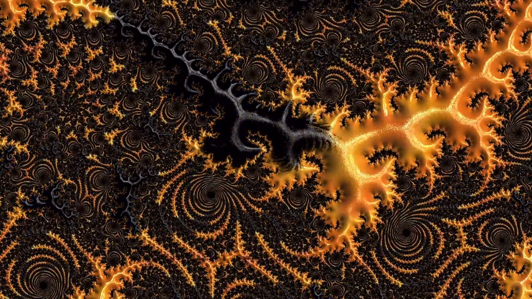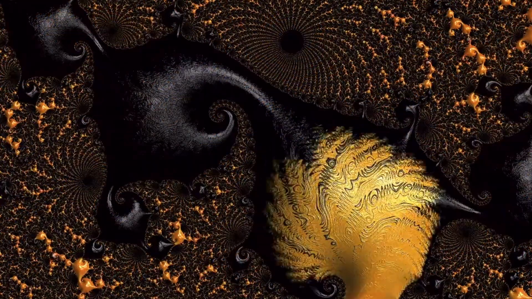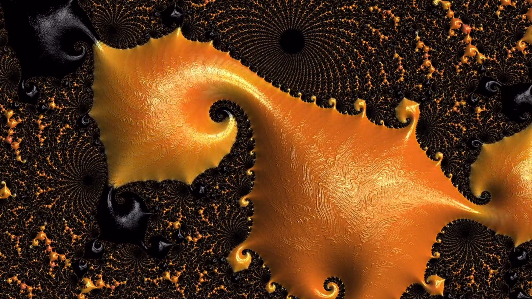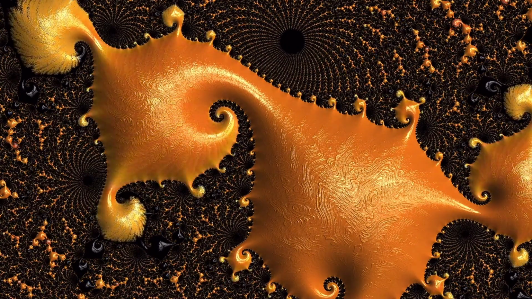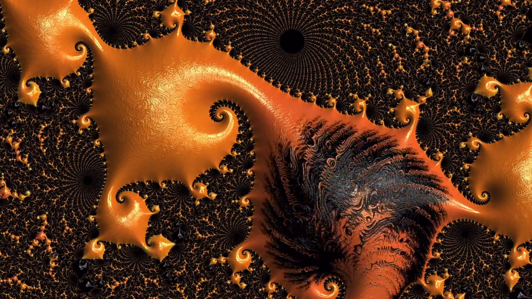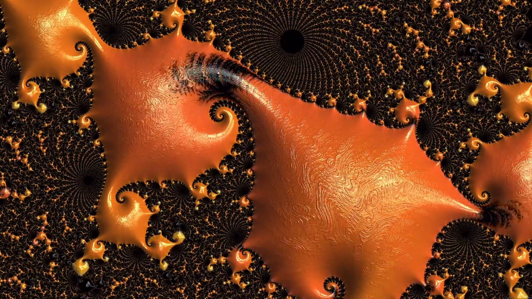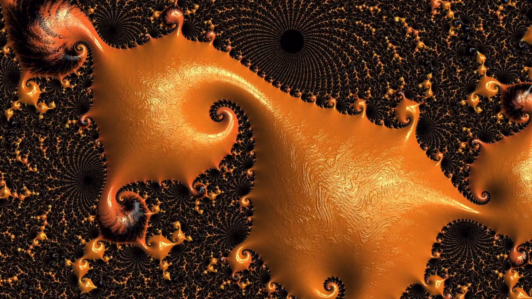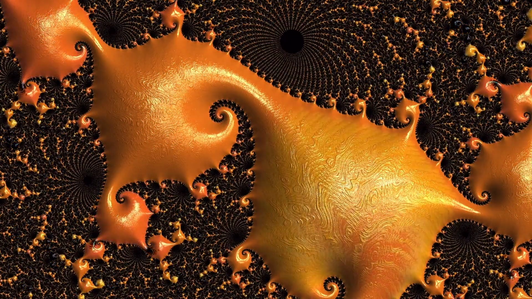Chaos theory has applications in many fields, including biology, economics, and engineering. In biology, chaos theory can be used to study the behavior of populations of animals or cells. In economics, chaos theory can be used to model the behavior of financial markets. In engineering, chaos theory can be used to study the behavior of complex systems such as aircraft or bridges.